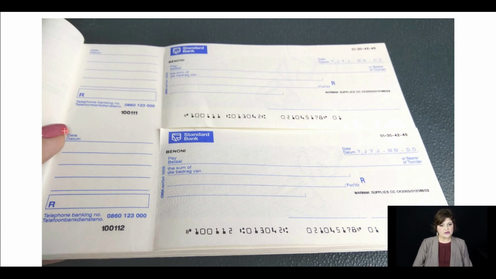And you'll note that on your check counterfoil, you'll have a place for the date as well, and the amount that the check was for. And here are lines for more information regarding the transaction. You will see your check numbers here: 111, then there's 112. The next one will be 113, 114, and so on in chronological order.